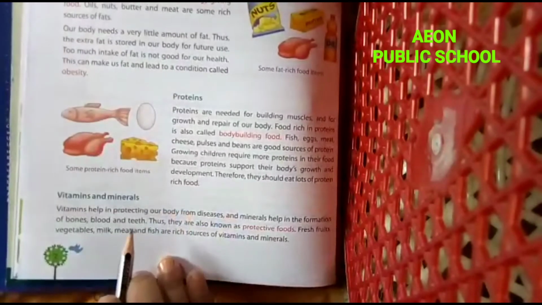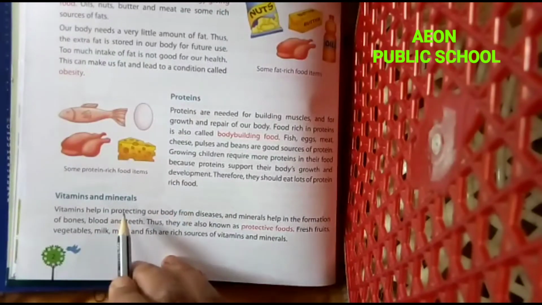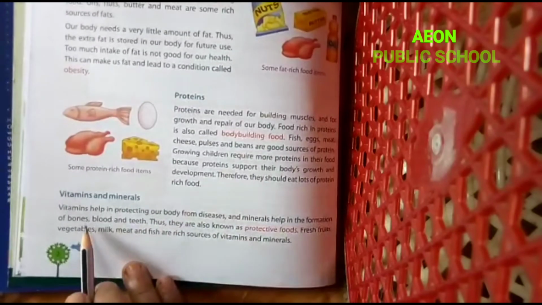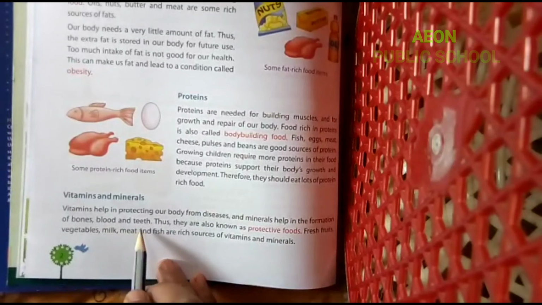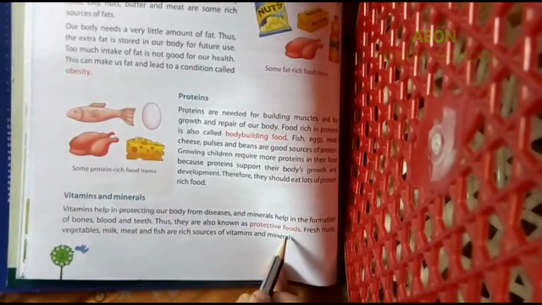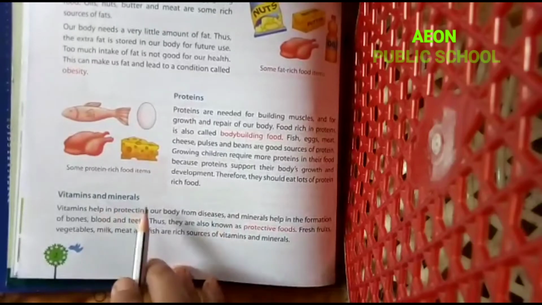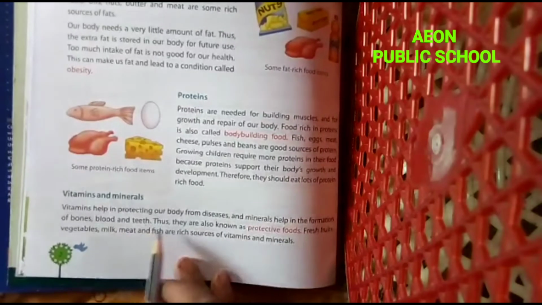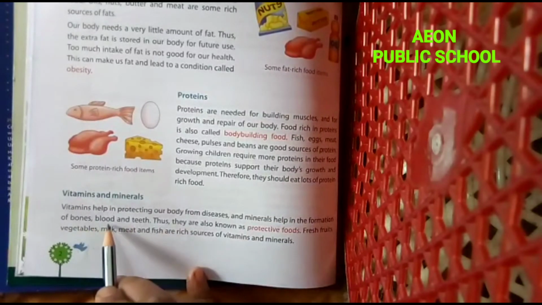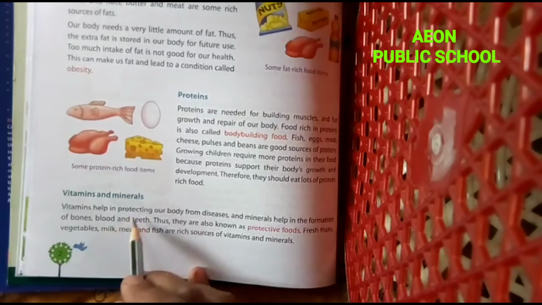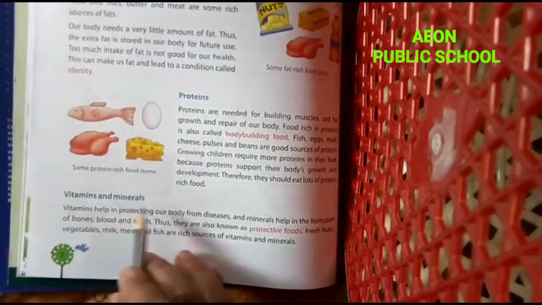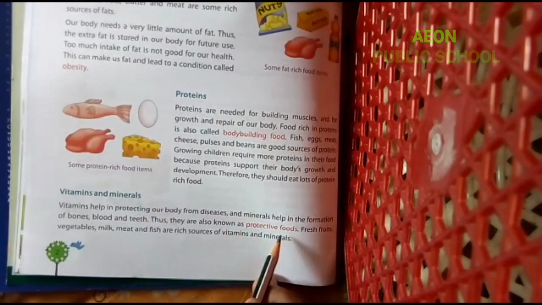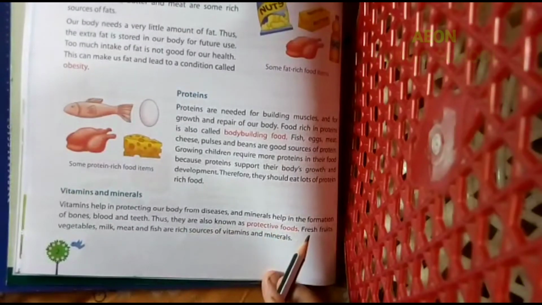Next, vitamins and minerals. Vitamins help in protecting our body from disease and minerals help in the formation of bone, blood and teeth. So they are also known as protective food. These vitamins and minerals help in the formation of bones, blood and teeth. In our body we have bones, blood and teeth, so for that formation we have to eat vitamins and minerals. Both are called protective food. This type of things we have to take.